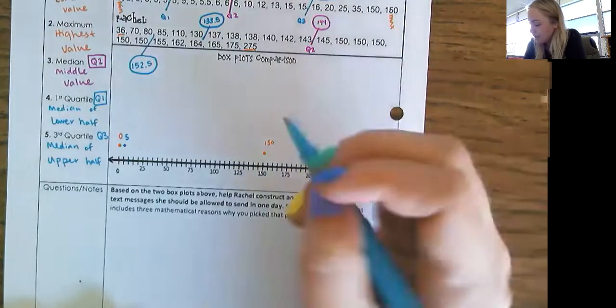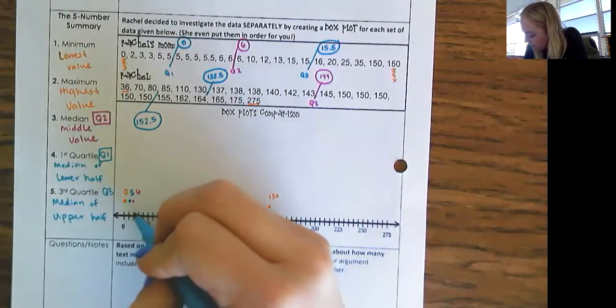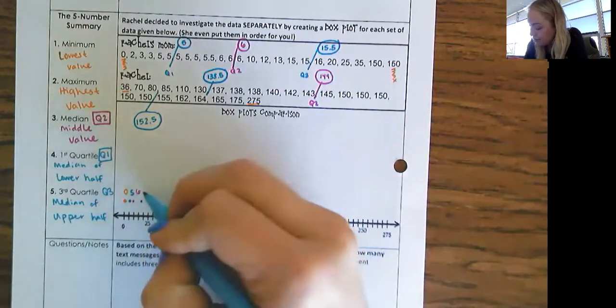All right, I'm gonna get the next few things on here. Q1 for Rachel's mom is at 5. Now these are counting by 5, so the dot will go directly above 5, and I'll write a 5 there. I guess I should go for Q2 next. Q2 is weirdly directly after the 5 because Q2 for Rachel's mom, or the median, was at 6. So it's gonna be just barely past 5. Then Q3 is at 15.5. So we've got 5, 10, 15.5 is barely past 15.